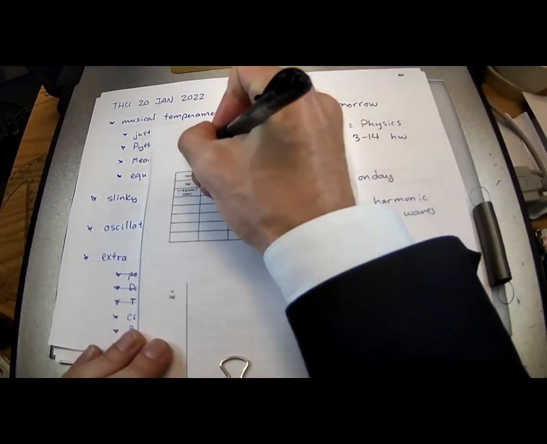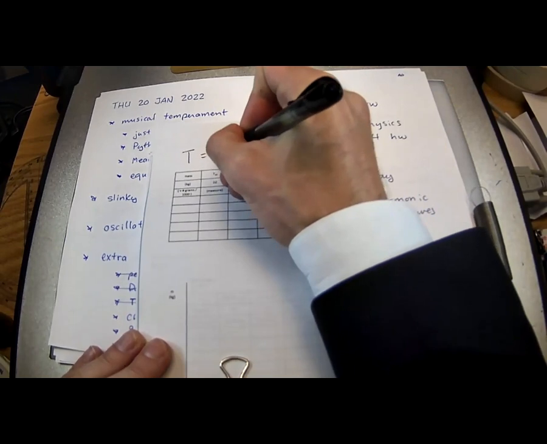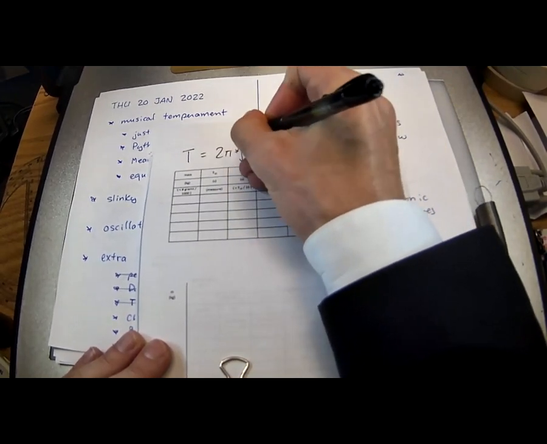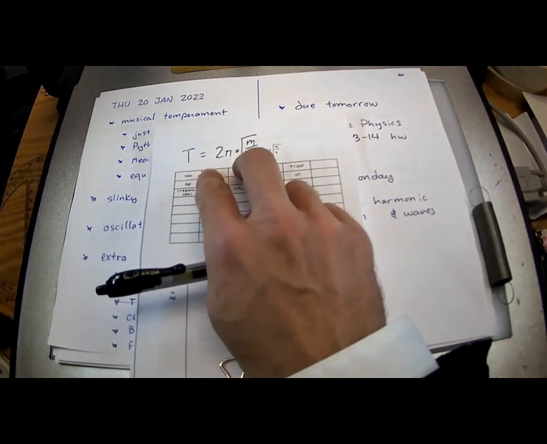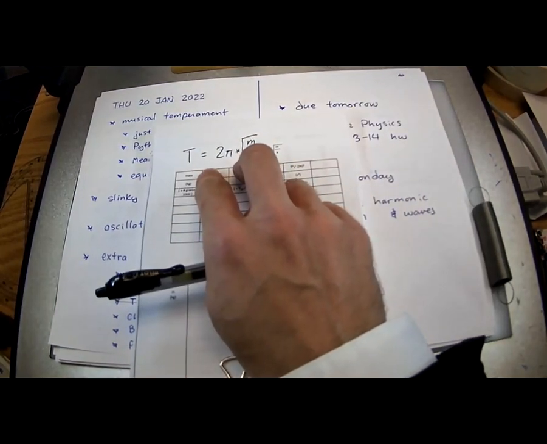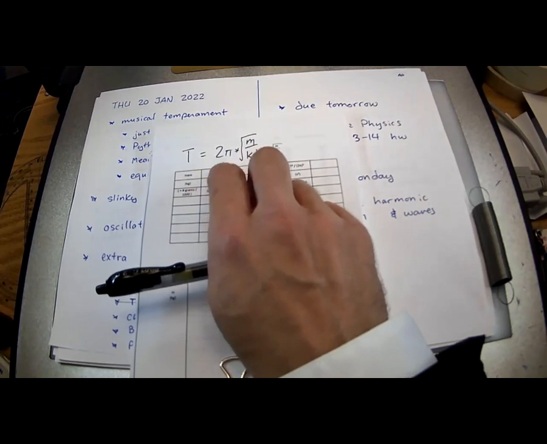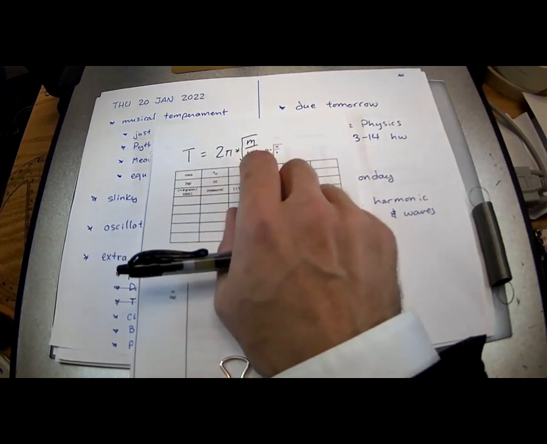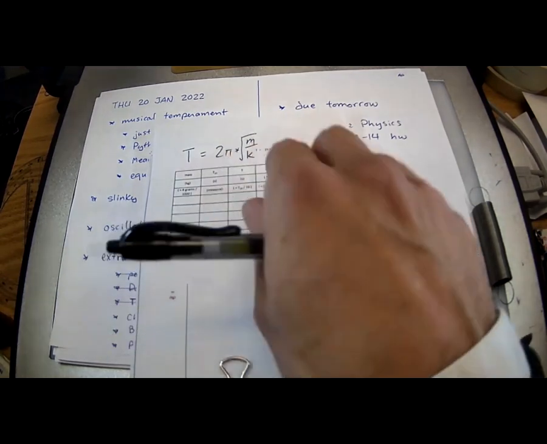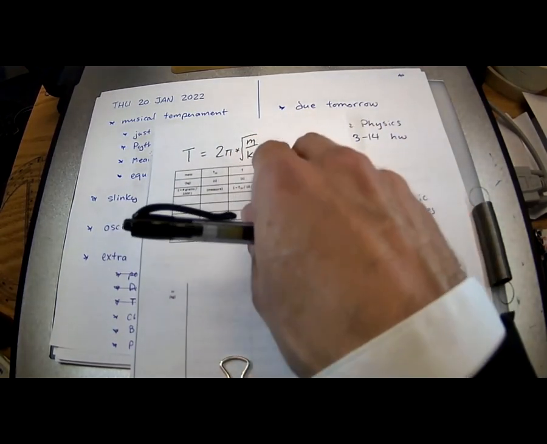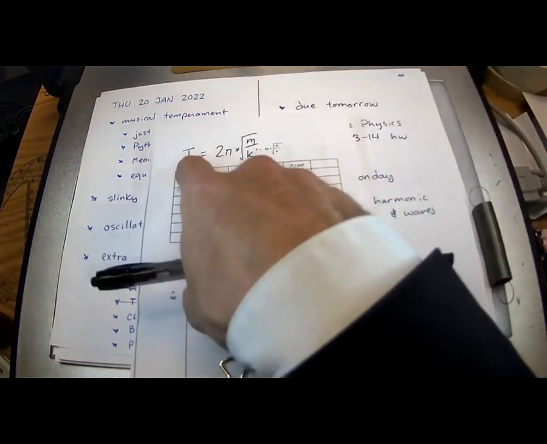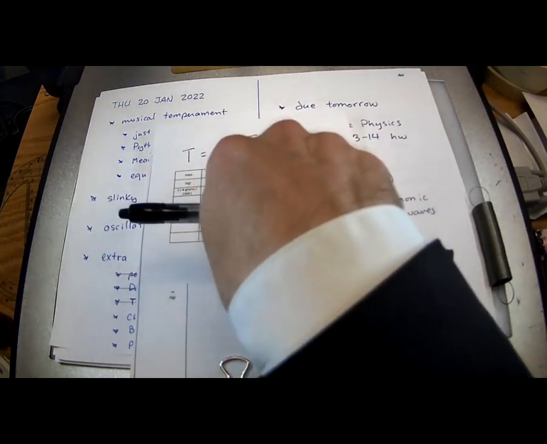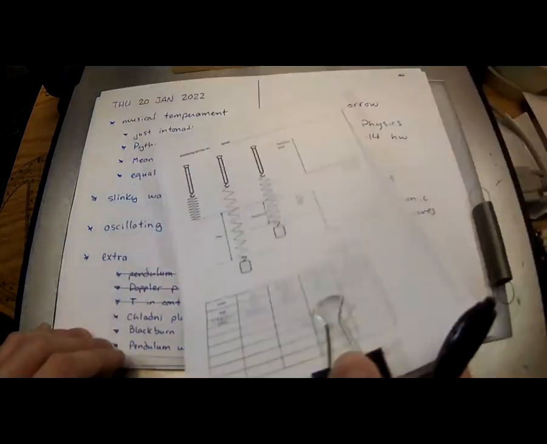Then later today, we're going to look at this setup. The time period is equal to 2 pi times the square root of m over k. About a week ago, for the pendulum swinging back and forth, the time period was 2 pi times the square root of L over g, and we derived that formula from scratch. But this one, let's say we know the formula, and we'll let this oscillate up and down. What's the time period of that oscillation? We're going to check this textbook formula and see how close it is.